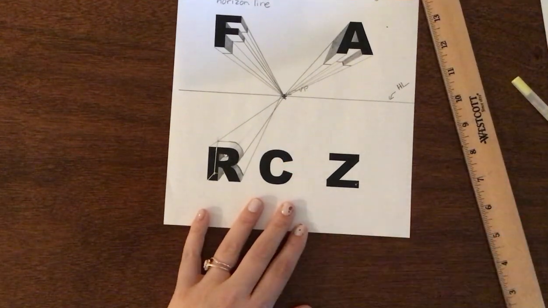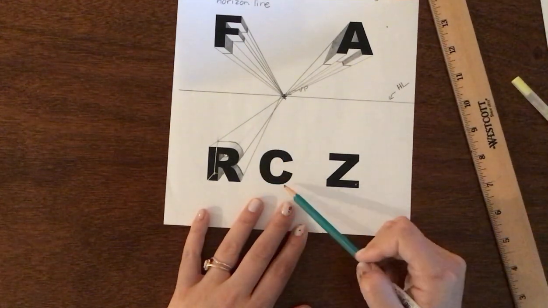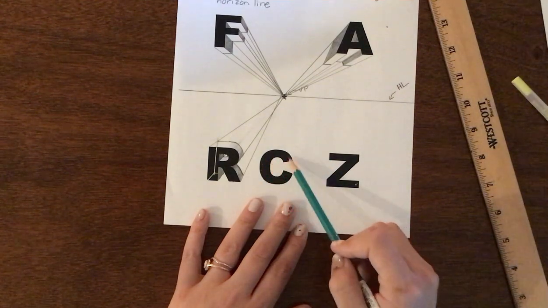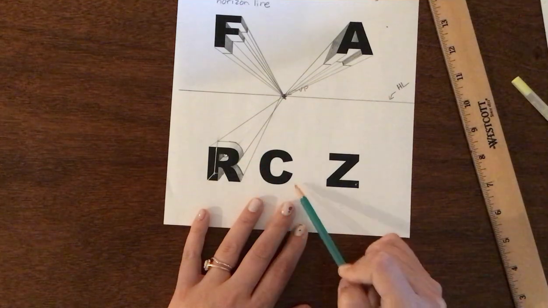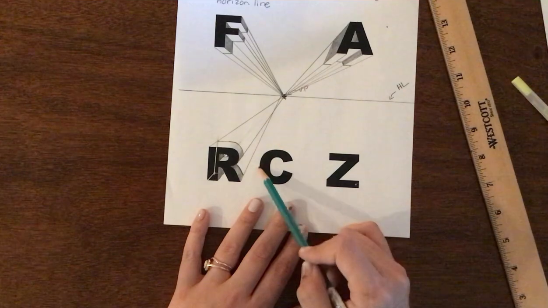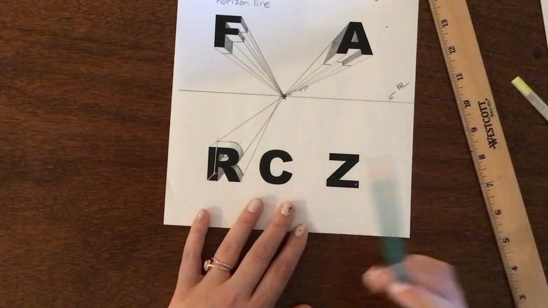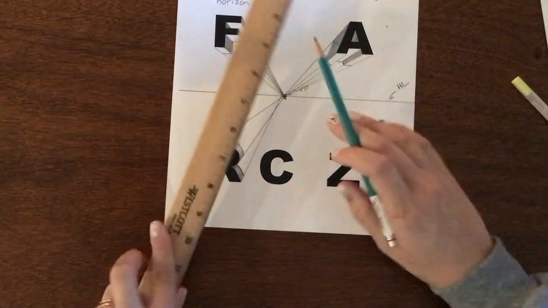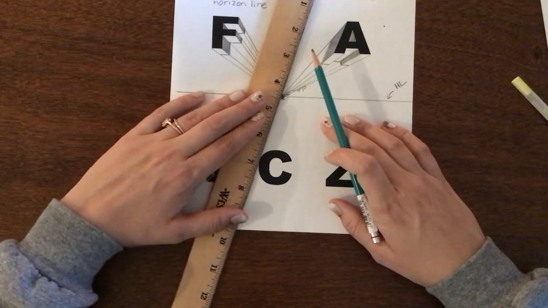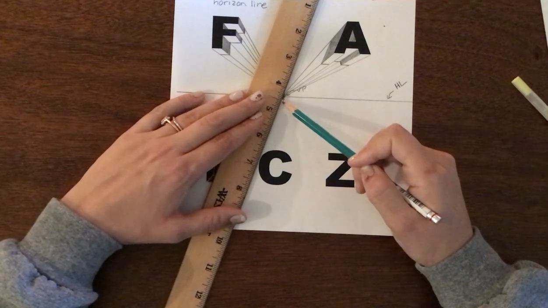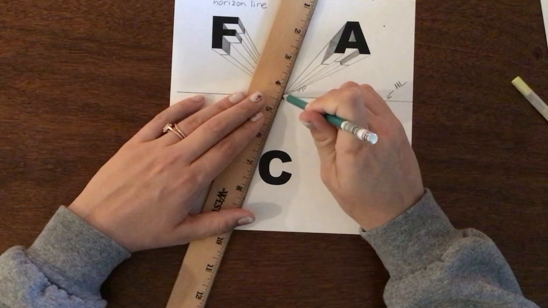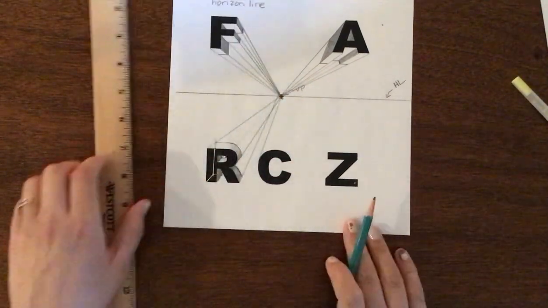Okay, let's do the C now. So we have, again, curves, but we're just going to pretend if this was like a super boxy letter that this would be a corner. Even though it's a curved corner, it's still a corner and needs a line to the vanishing point. So I'll start with that edge. So remember, I'm lining up with my vanishing point, and then where it kisses the edge, I'm going to draw a line.